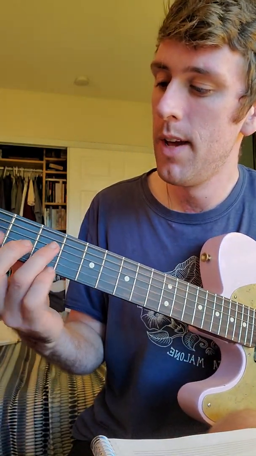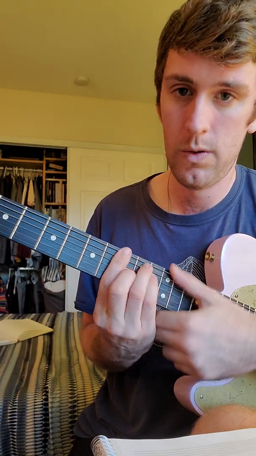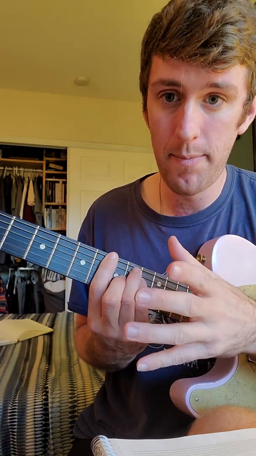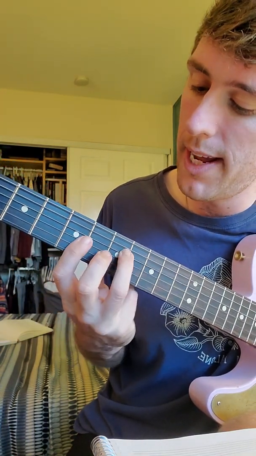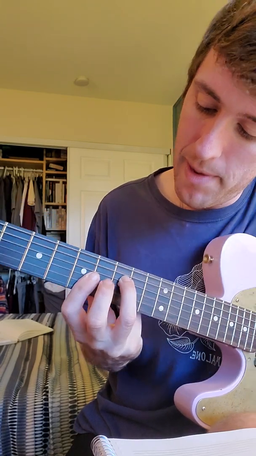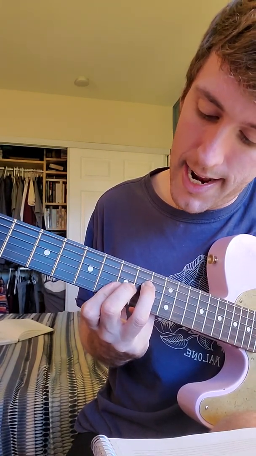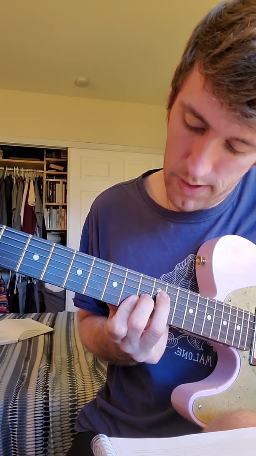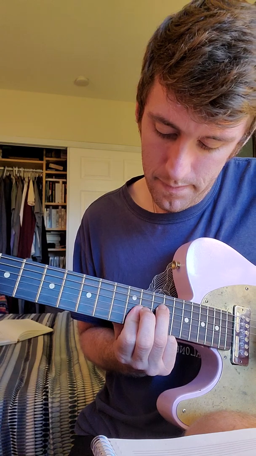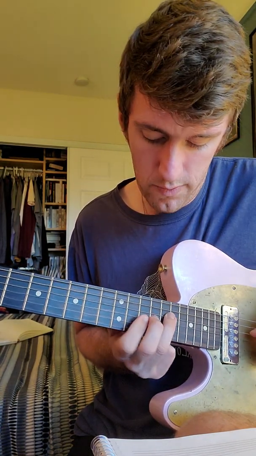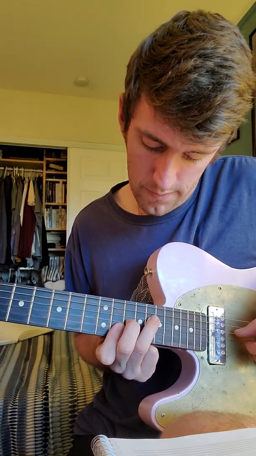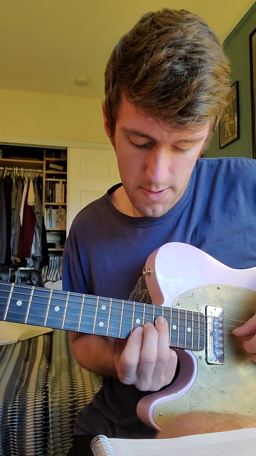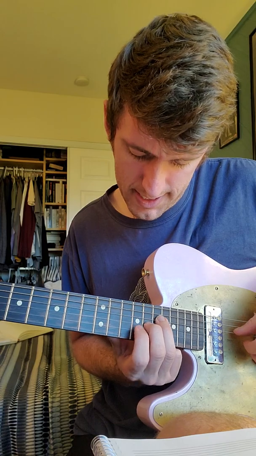If you know how to play bar chords of major and minor shapes, all that you're doing is only playing the D, G, and B string from those shapes to get your chords. So G is 5-4-3, A minor is 7-5-5, B minor is 9-7-7, C is 10-9-8, D is 12-11-10, E minor is 14-12-12. Your F sharp diminished is 16-14-13, and then you're back up to your G, 17, 16, 15, right?